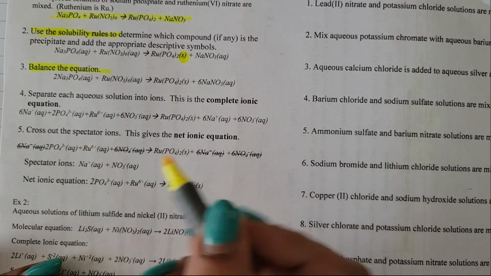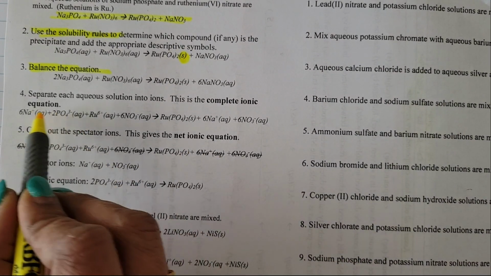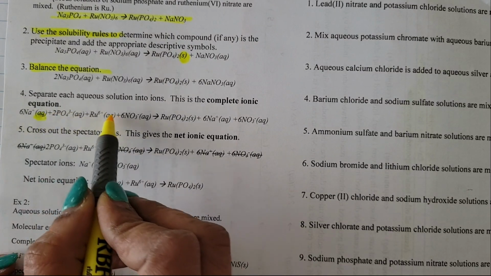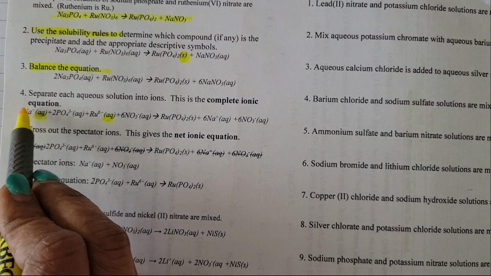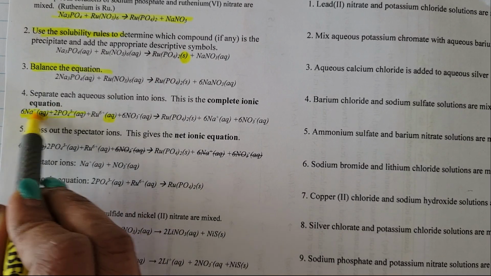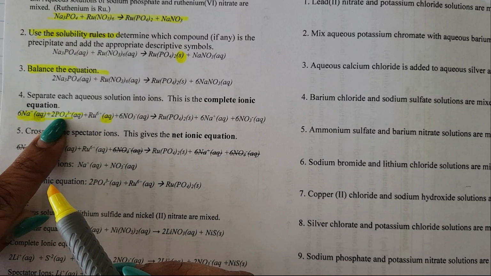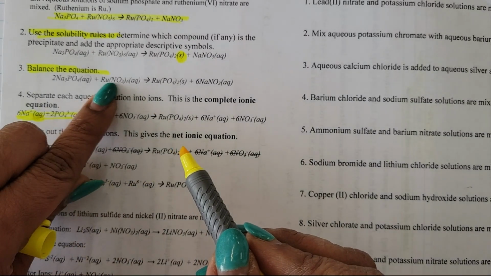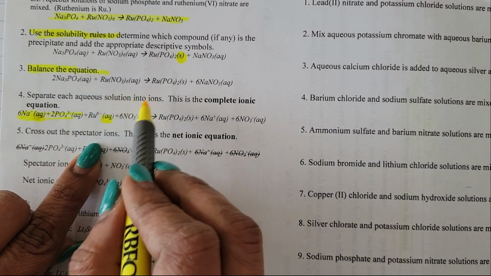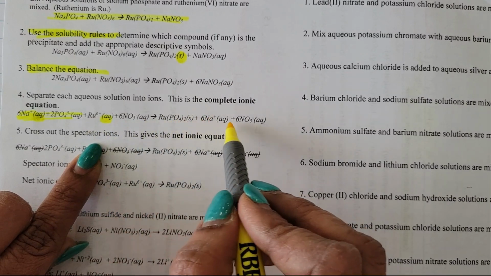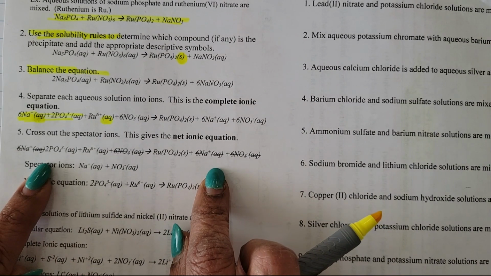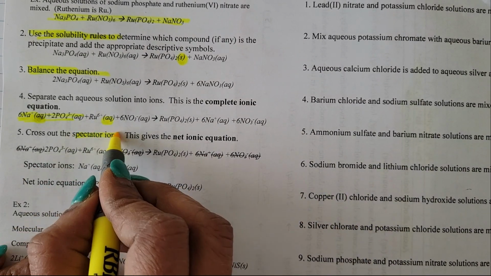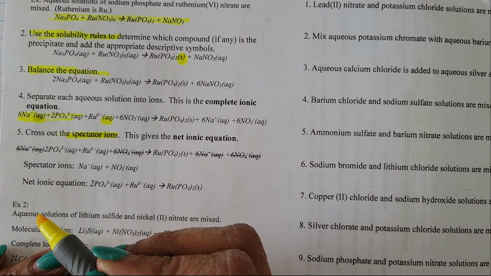So what we are going to do, we will split all aq in your equation into positive and negative ions. So sodium phosphate will be Na+ and PO4 3-. Ruthenium nitrate will be like that. So everything we will split them. After splitting, you can see there are some spectator ions.